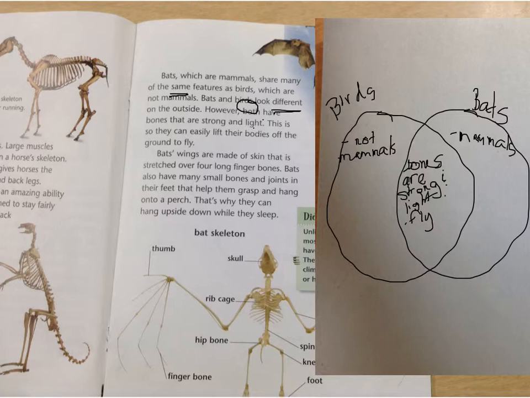I bet if I turn the page of this book, the next paragraph is probably all about birds. So I'm going to go ahead and write down some of my facts about the bats. It says the wings are made of skin. So wings made of skin.